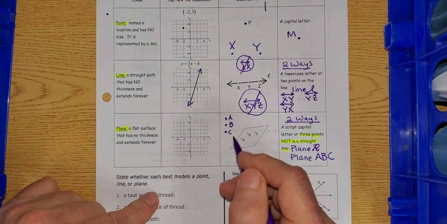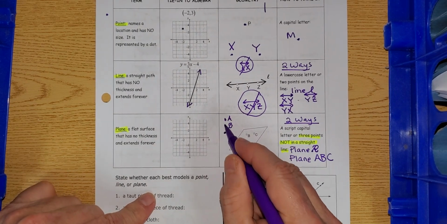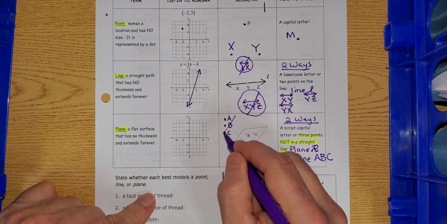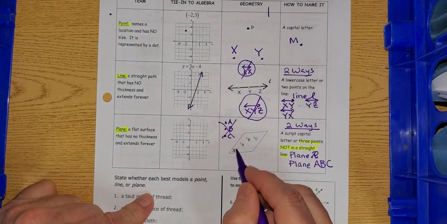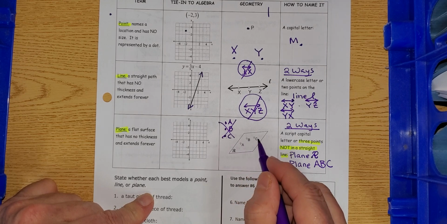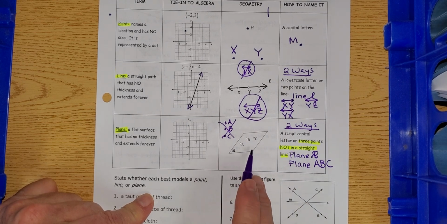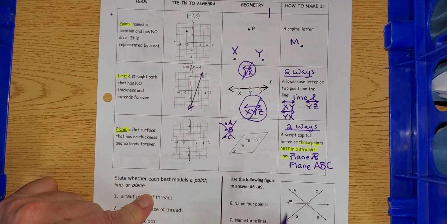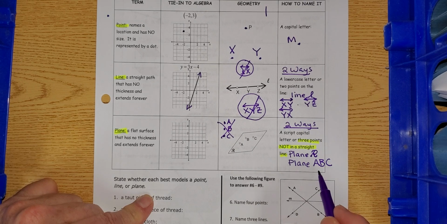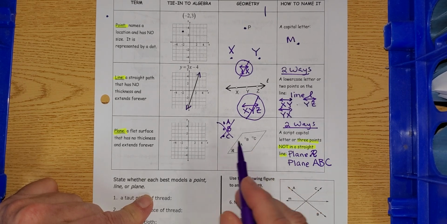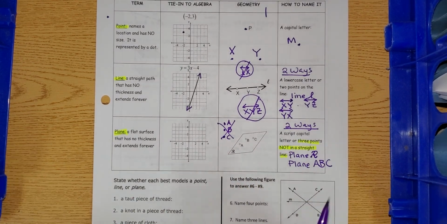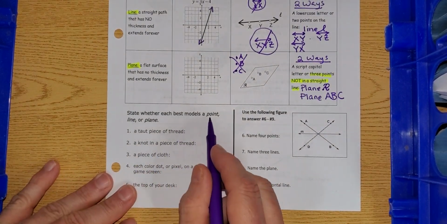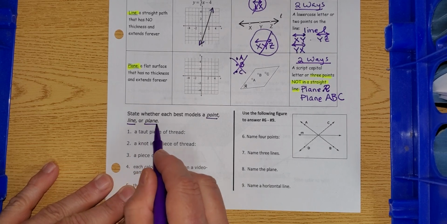And so since it's not unique, then 3 points that are in a straight line are a bad way to name a plane. Okay, so we always look for 3 that are not in a line because there is only one plane that can have A, B, and C in it, and it's this flat plane right here. Okay, so it has to be unique. ABC is unique here. It wouldn't have been there. Okay, so anyway, we want to label these either a point, line, or a plane.